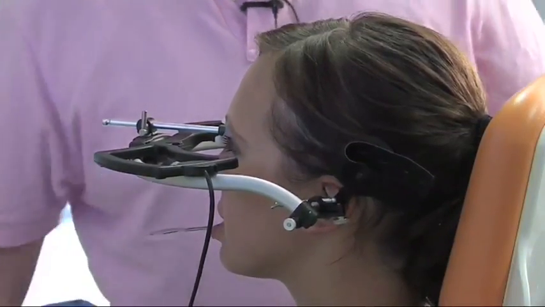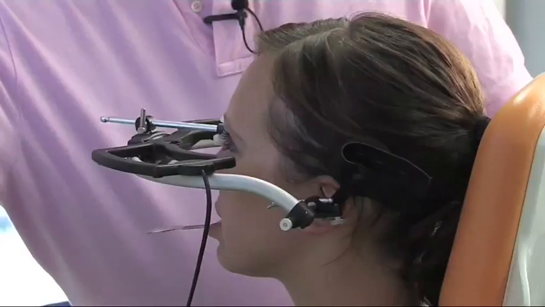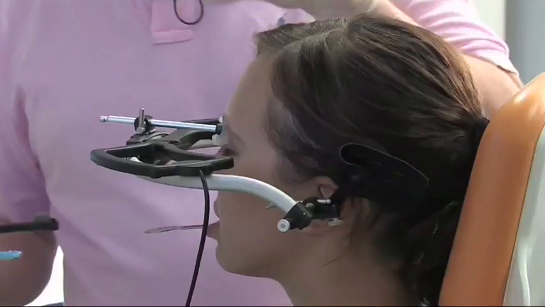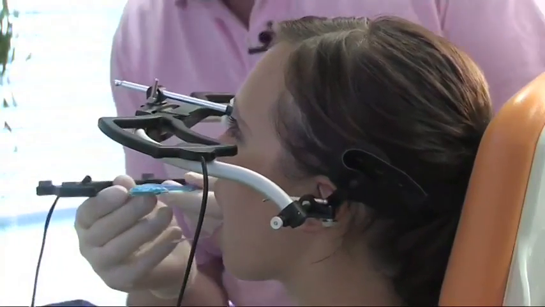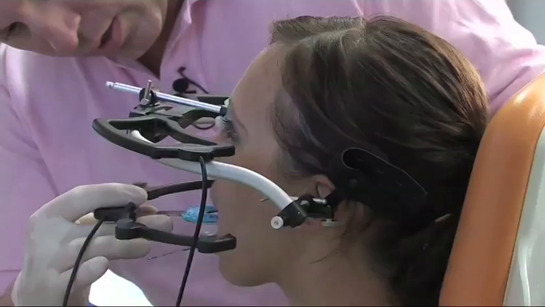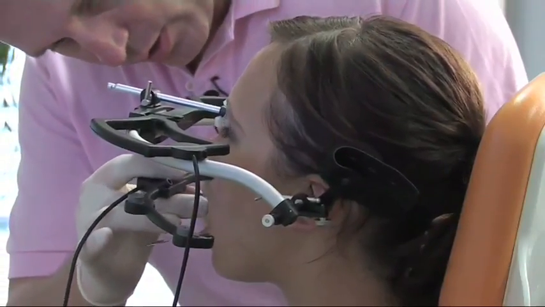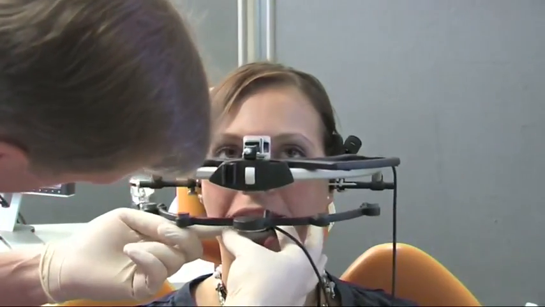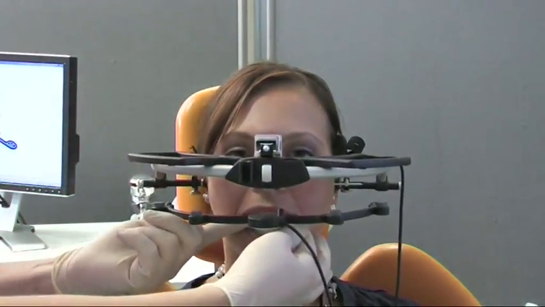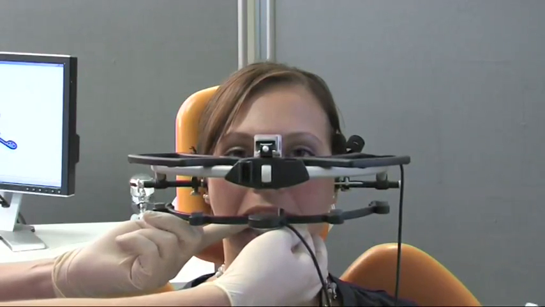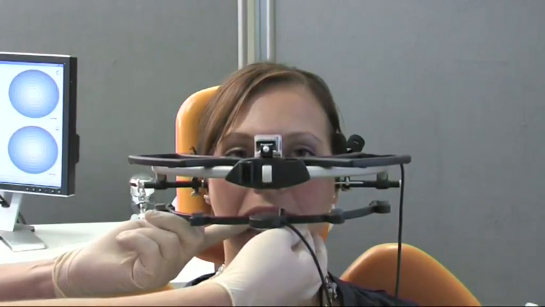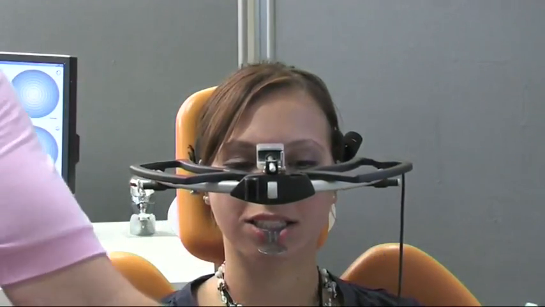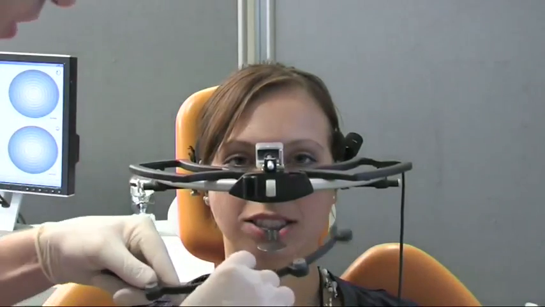So now we'll start the program. First of all, we will record how your upper jaw is positioned in your skull. Please open your mouth a little. Thanks very much. I'll now adjust this spoon to your upper teeth. I'll hold this firmly on both sides. You don't need to do anything, just hold still. Very good. Bite down, please.